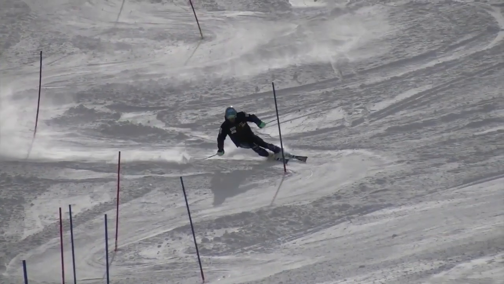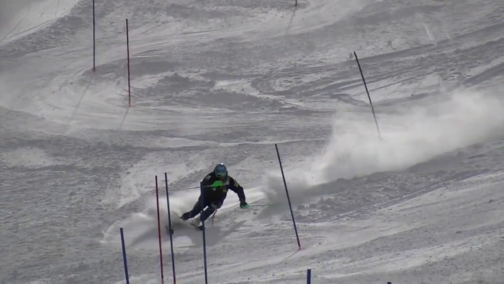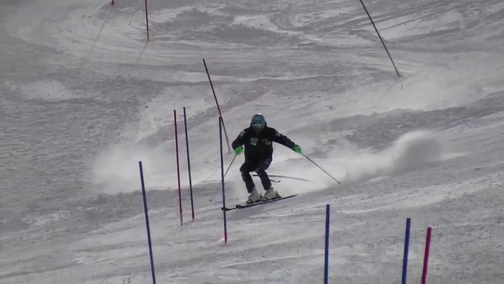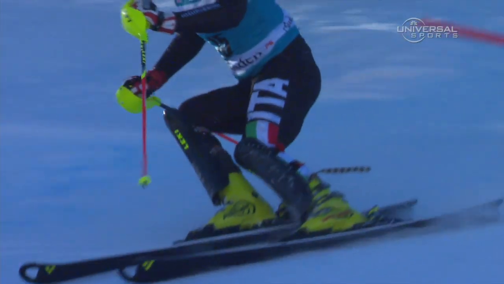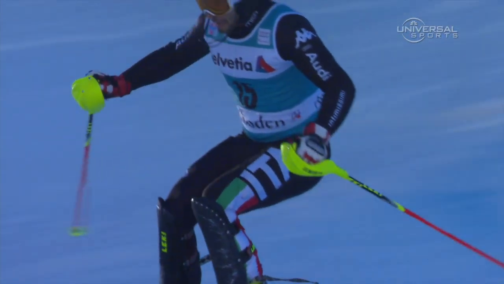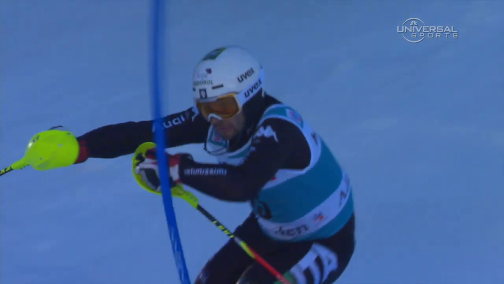An inside arm clear refers to the arm that is on the innermost part of the turn. From an athletic arm carriage, the arm sweeps away the gate with the forearm. It then immediately returns back to a skiing posture.